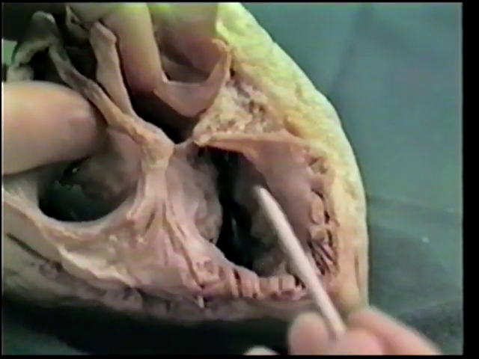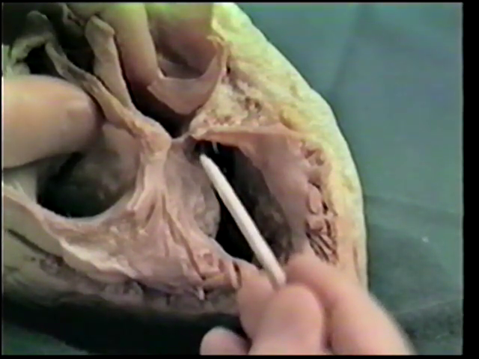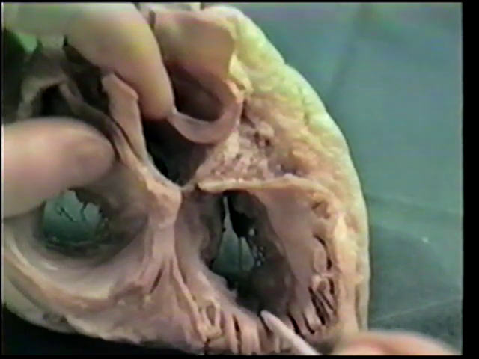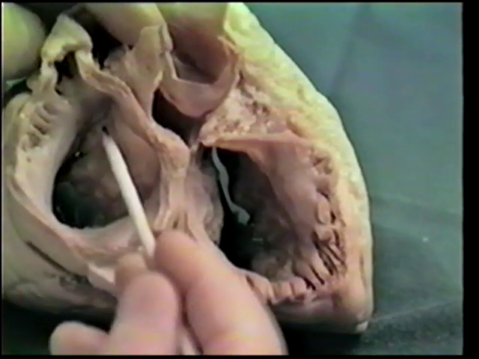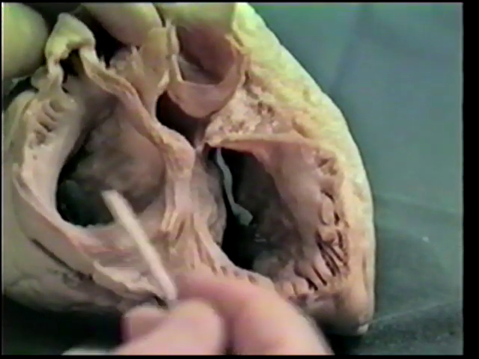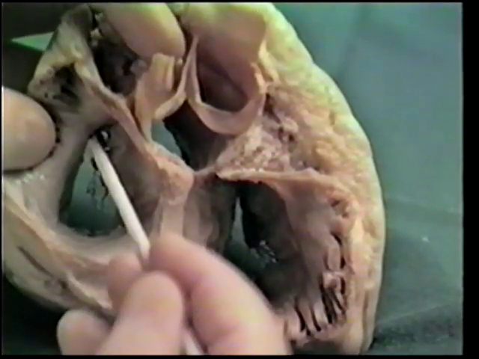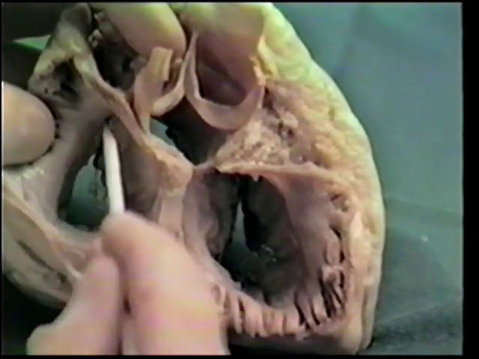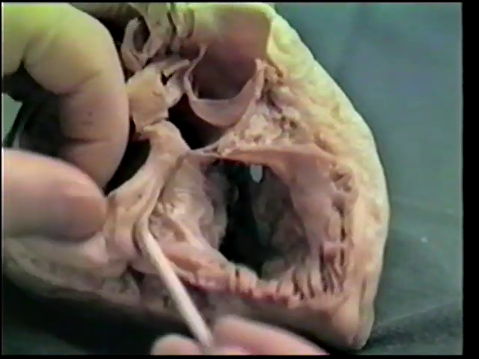And here you see the three leaflets of the tricuspid valve: the septal leaflet, the very large anterosuperior leaflet, and the much smaller inferior leaflet. Here you will appreciate the mitral valve with its deep aortic leaflet, its much shallower but much longer mural leaflet. And here you will appreciate the septal area.